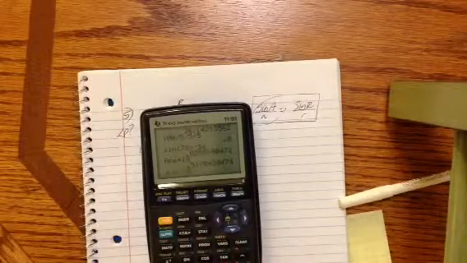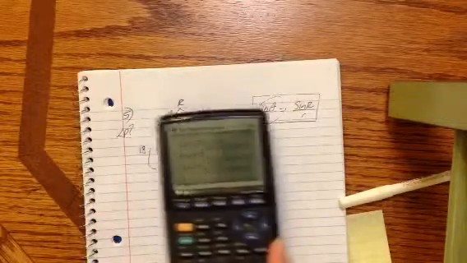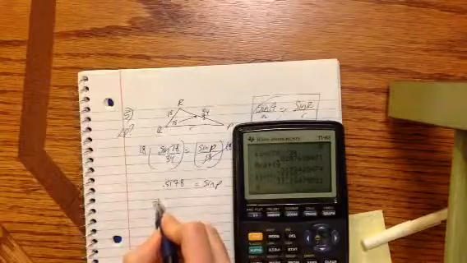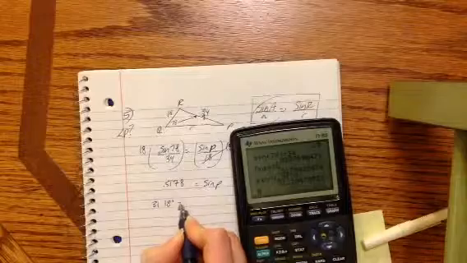Second sine, and I kept 4 decimals, 0.5178, and that should give us an angle. And I have 31.18 degrees, equals angle P.